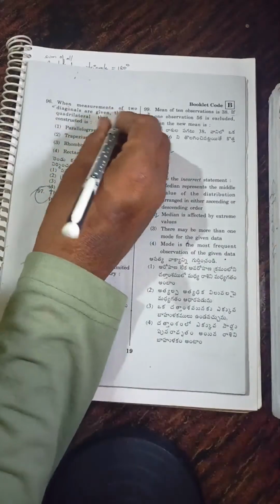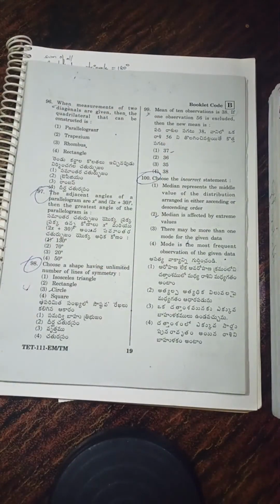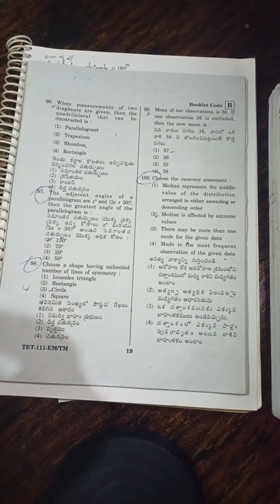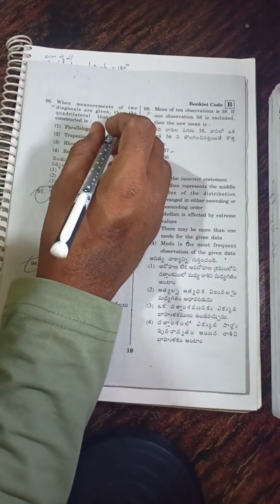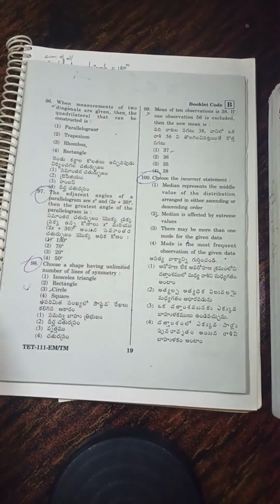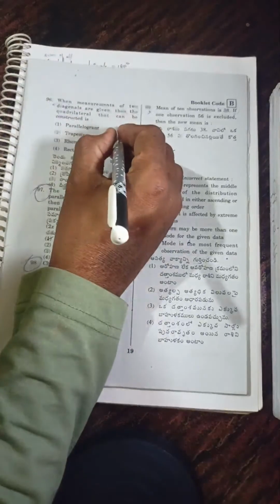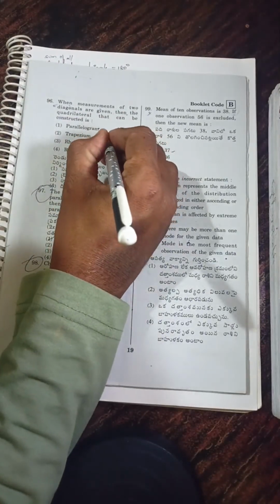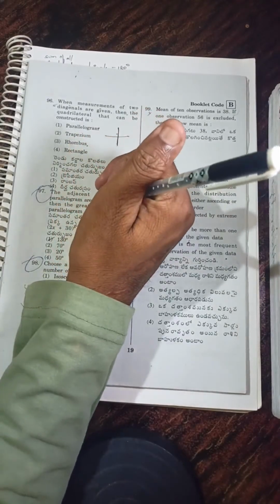When measurements of two diagonals are given, then the quadrilateral can be constructed. Only two diagonals are given. When you identify the properties of the quadrilateral, the two diagonal measurements are equal and perpendicular to each other.